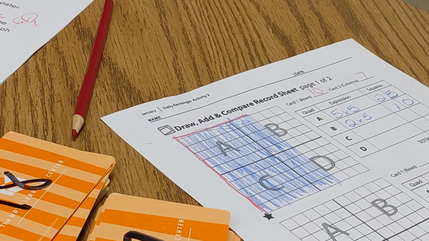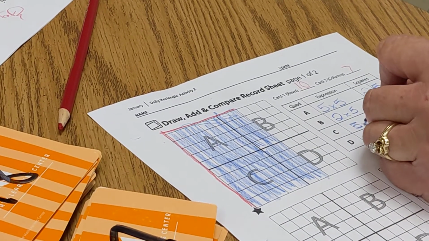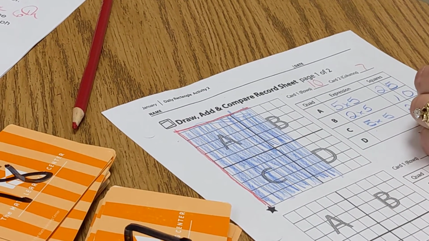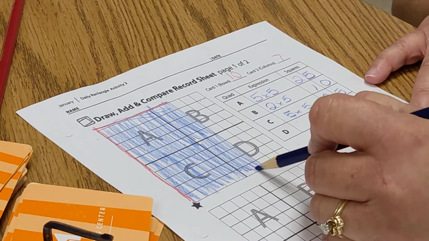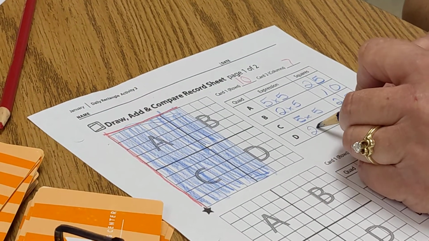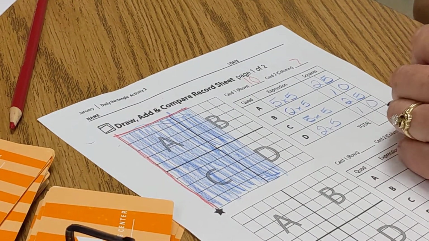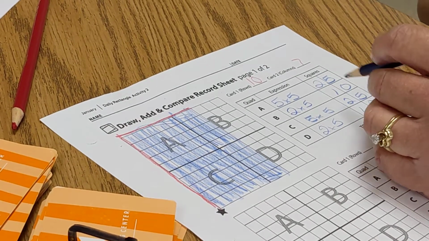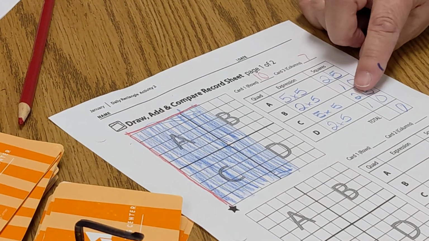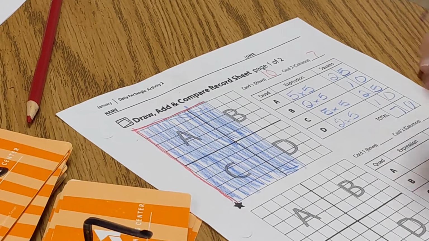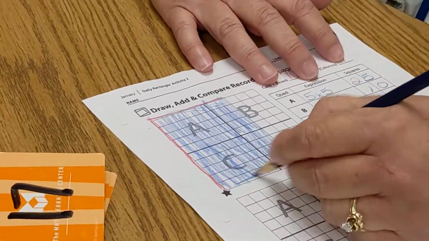C, again, I filled in the whole quadrant. So I get to say 5 times 5, 25. And here down in D is my 2 times 5 again. So my total is 25, 35, 60, 70. So I filled in 70 squares in my quadrant.